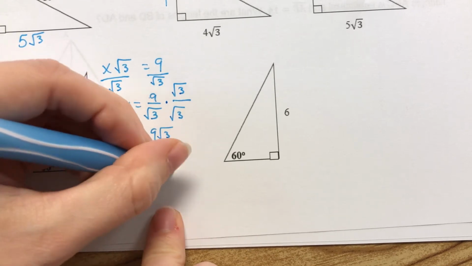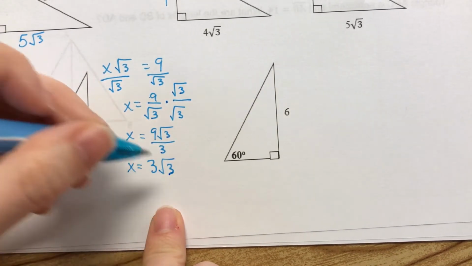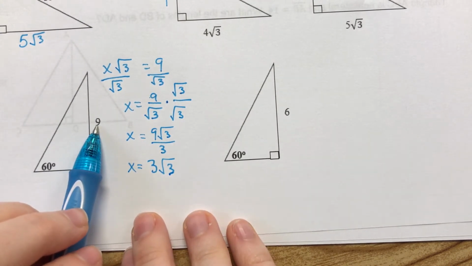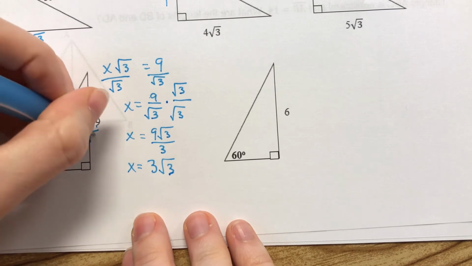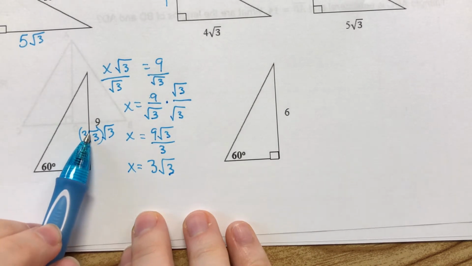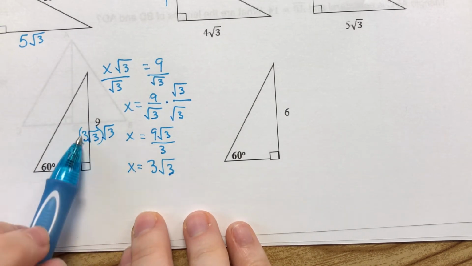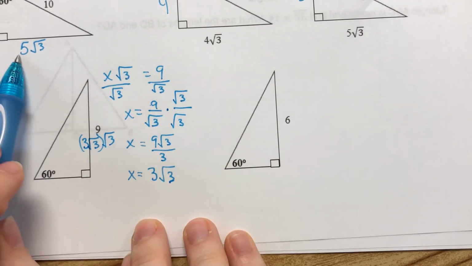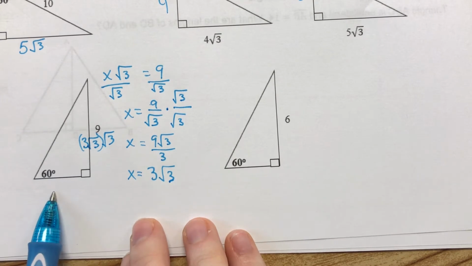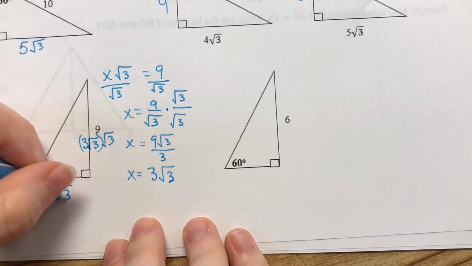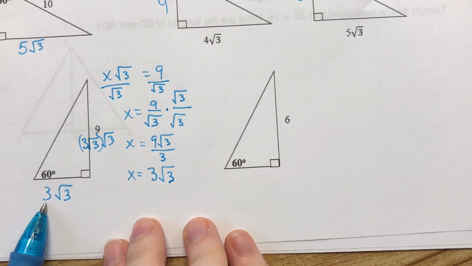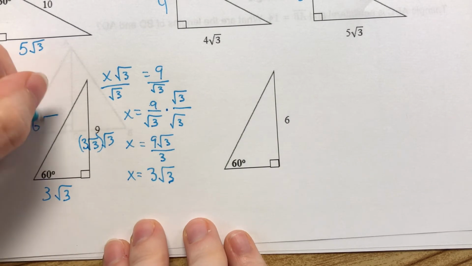And what that really tells us is if we were writing this as x root 3, we would write 3 root 3 root 3. So the x is 3 root 3. Because this is a whole number, my original starting number, the same way we had a 5 here and a 4 here, is going to be 3 root 3. That means that the side across from my 30 is also 3 root 3. And it means that the side that is my hypotenuse is going to be double the shortest side. So double of 3 root 3 is 6 root 3.